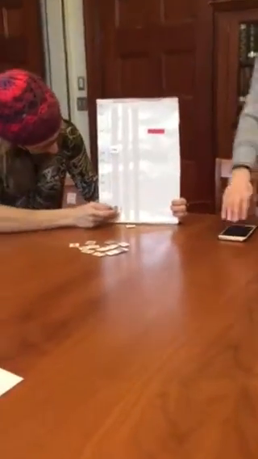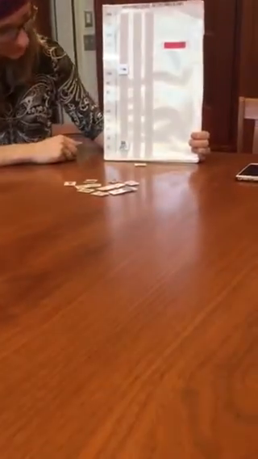Okay, that's the keyboard. It's very hard to hear. 25 decibels.